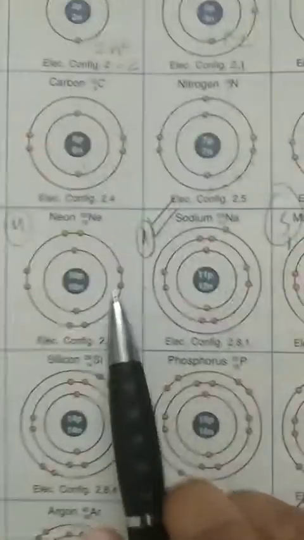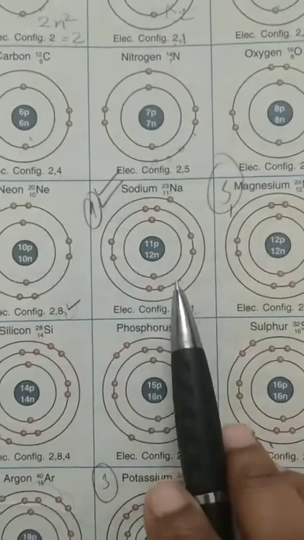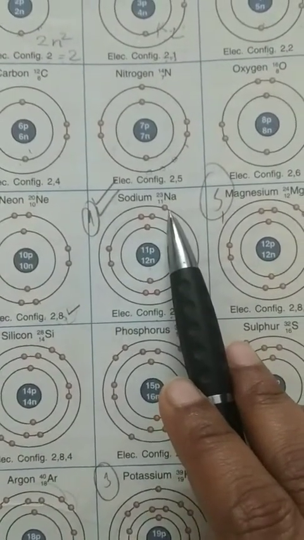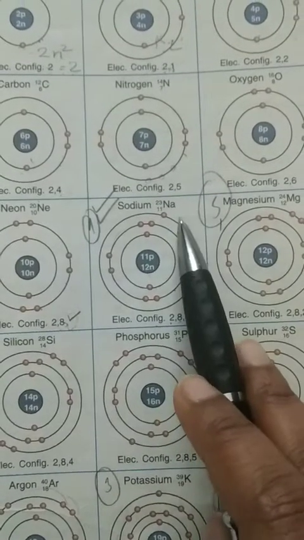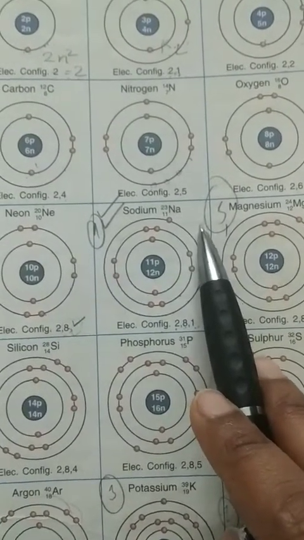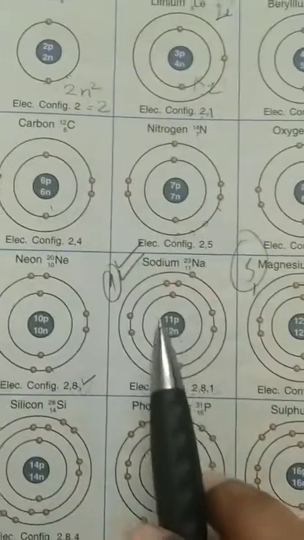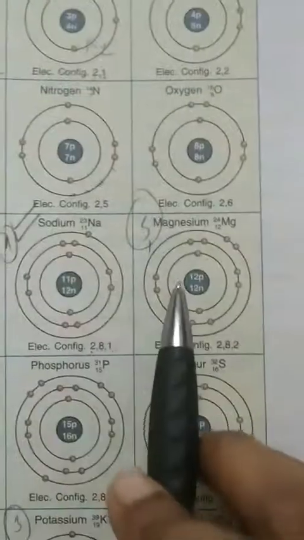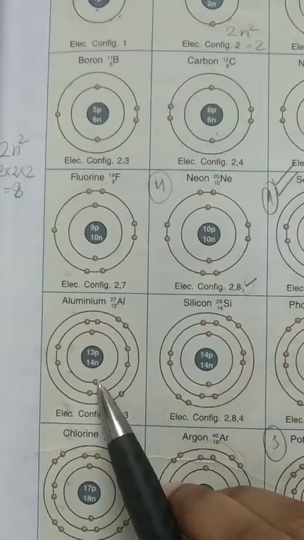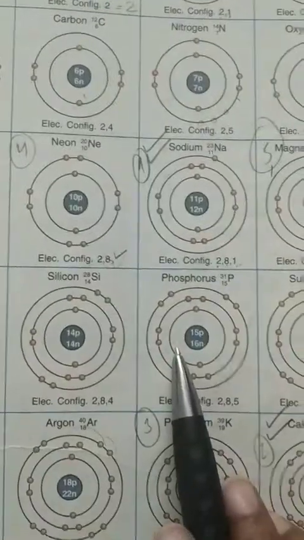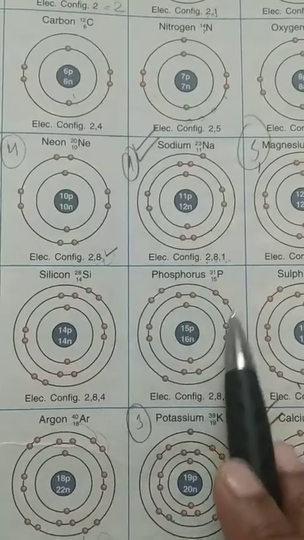This is noble gas. Then again, sodium. It has only 1. So, children, 1 electron is easier to lose rather than taking 7. Okay. So giving of 1 electron makes sodium Na plus, a cation. Here Mg plus 2, aluminium plus 3, silicon, leave it, phosphorus, see 1, 2, 3, 4, 5.